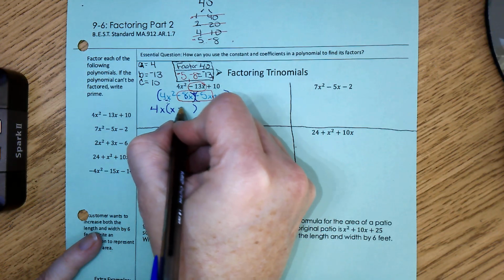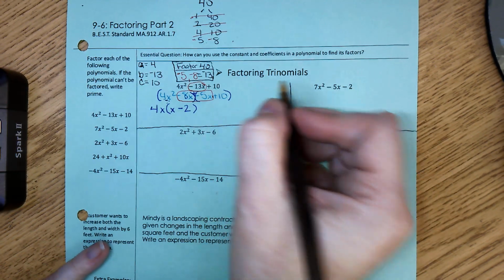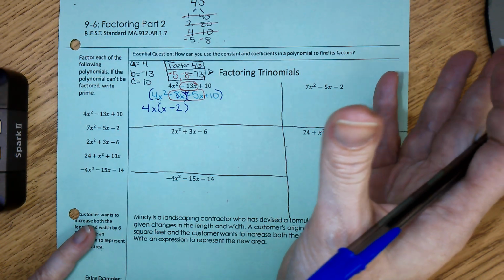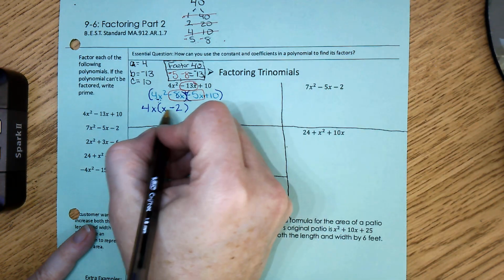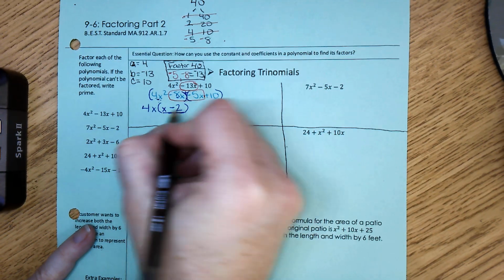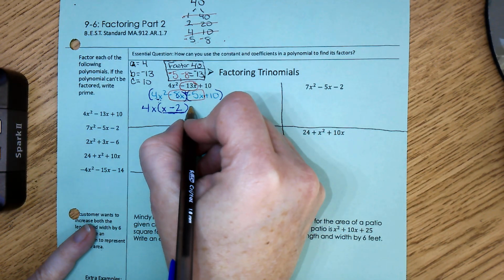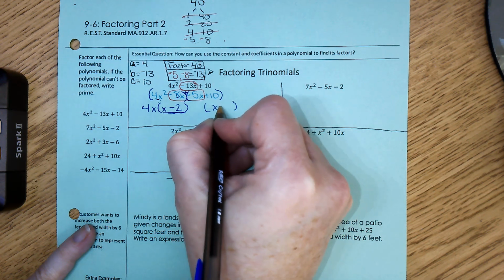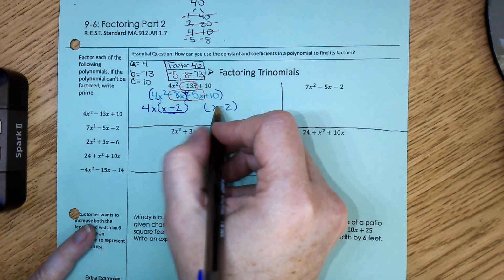Well, minus 2. Okay. Now, we are going to try to have x minus 2 left over.